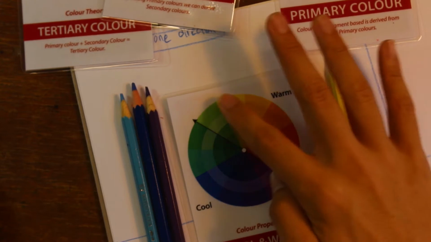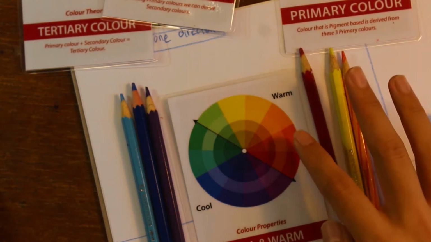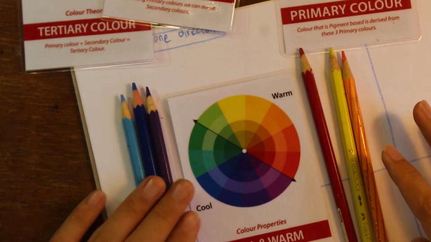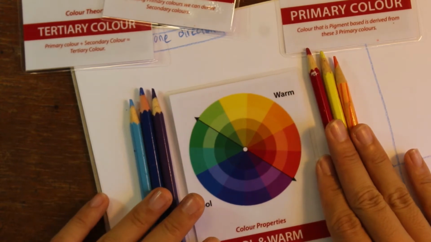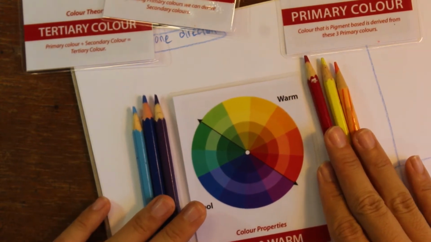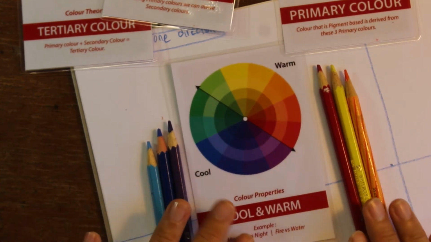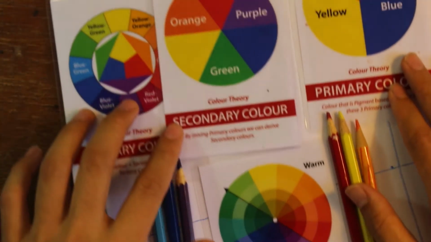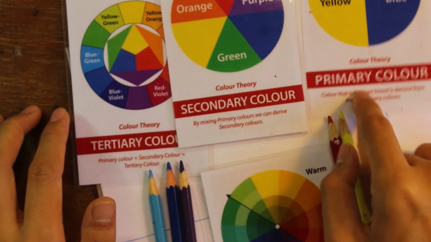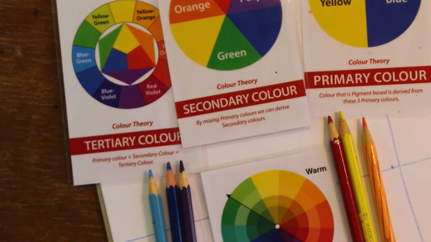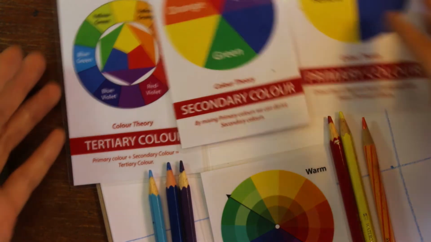Here these 3 represent the warm colors, and this part will be covered with the cold colors. So you will work with cold and warm colors today, together with the 3 types of color: primary, secondary, and tertiary. So now let's get started.